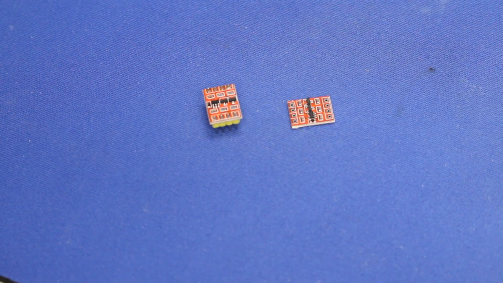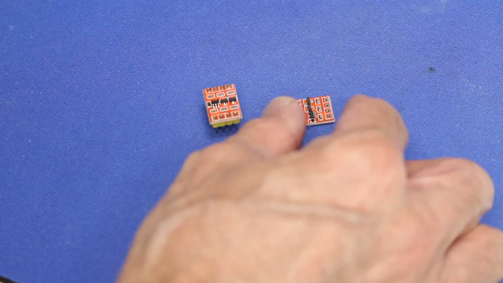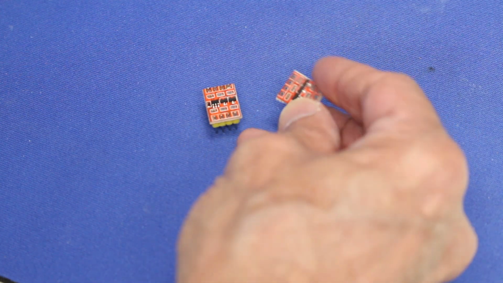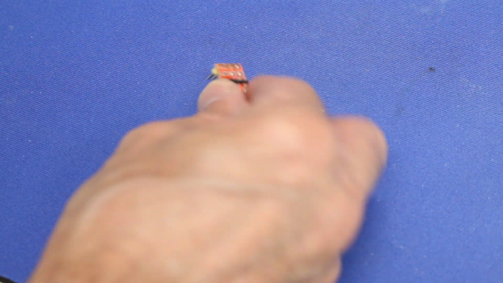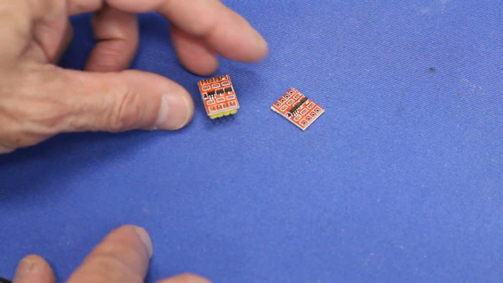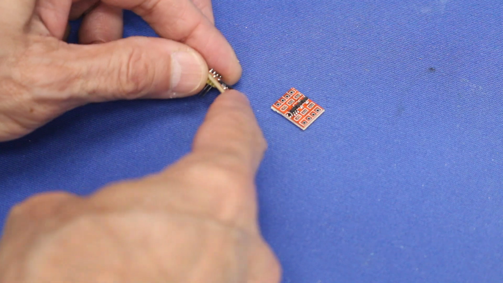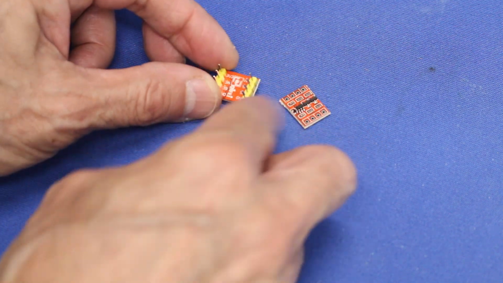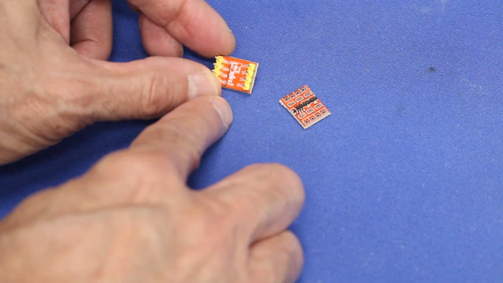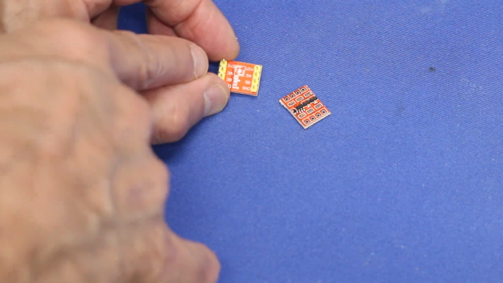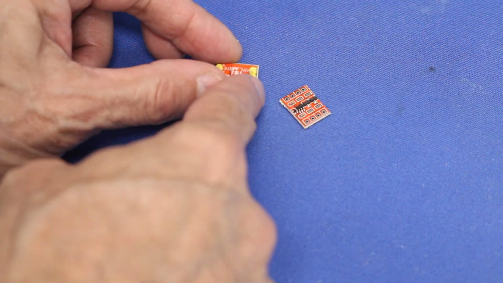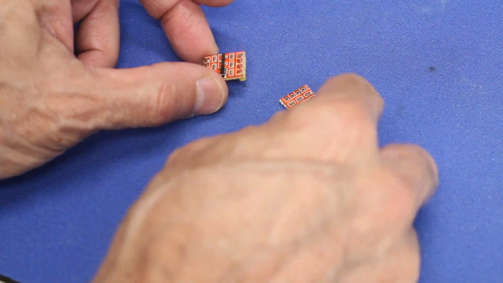Let's take a look at a couple of these logic converters. Now, these are very simple devices, and they're usually sold without the pins on them. I've got another one that I've soldered a few pins onto as well. And as you can see, they're very tiny, and they basically have 2 sets of connections on them. They have the connections on one side for the 5 volt stuff, and the other side for the 3.3 volt stuff. And that's really about all there is to these things.